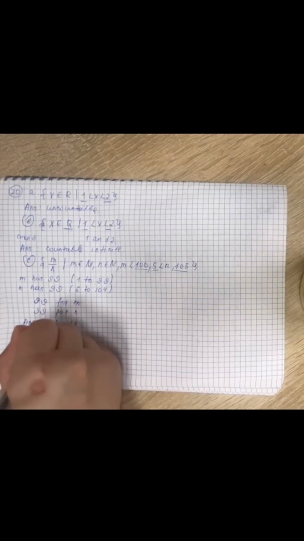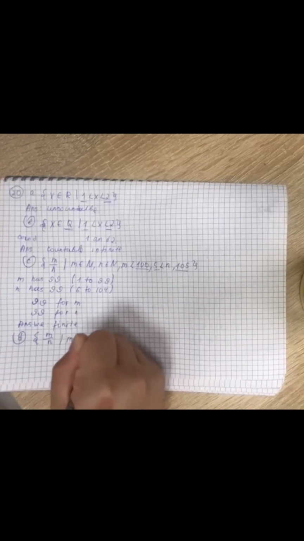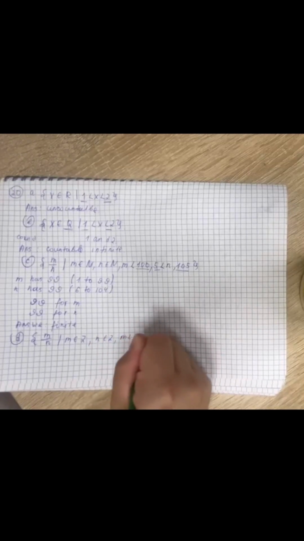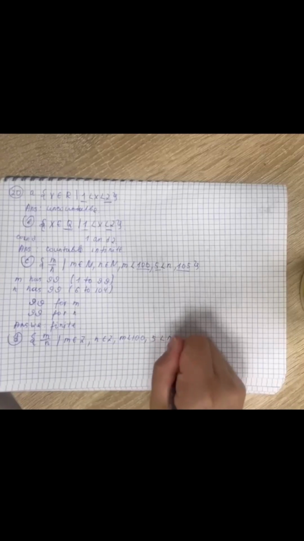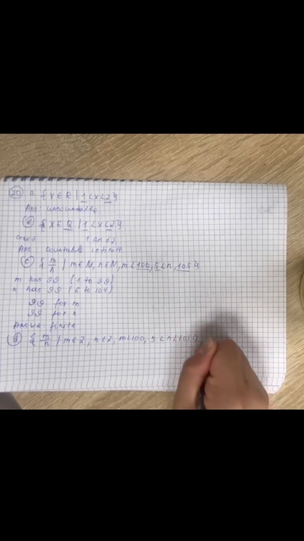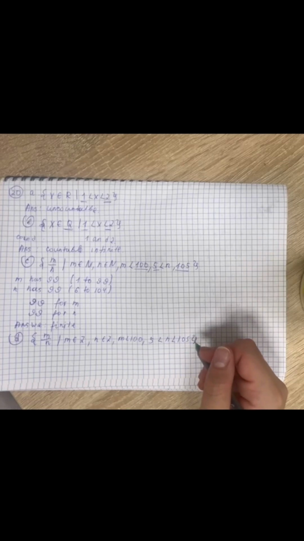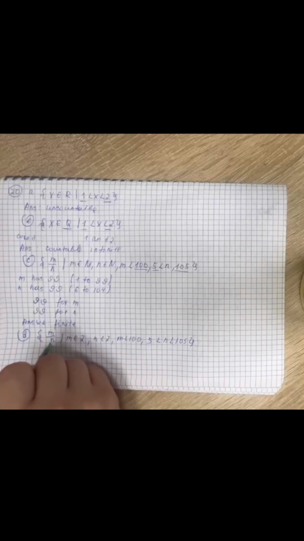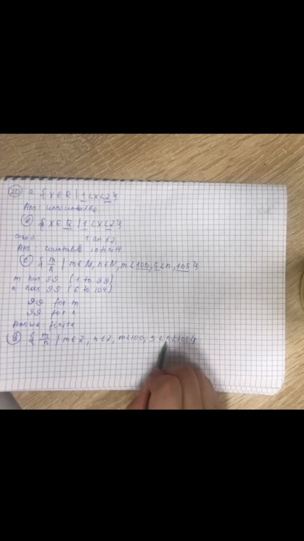We have the set m over 2n, where m is in Z, n is in Z, m is less than 100, and the value lies between 5 and 105. The set consists of rational numbers m over n, where m and n are integers, m is less than 100, and the value lies between 5 and 105.